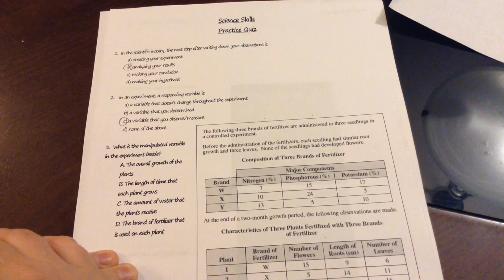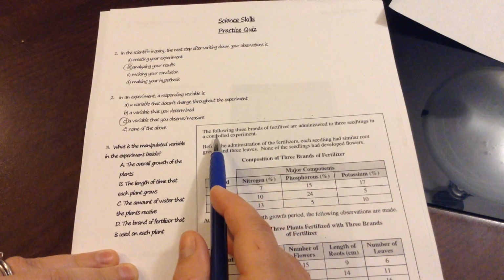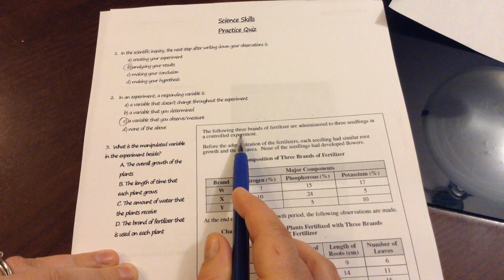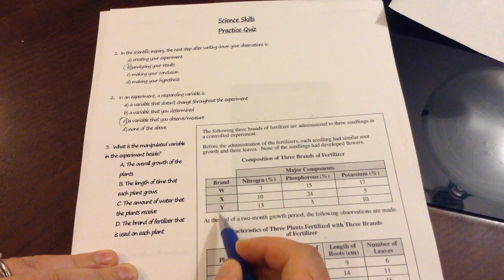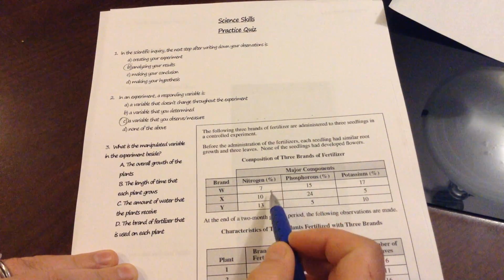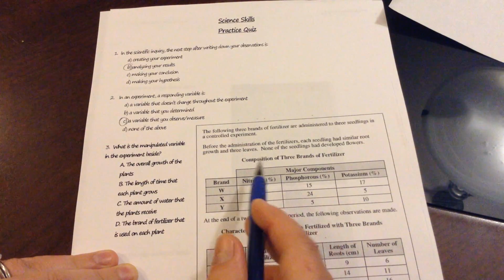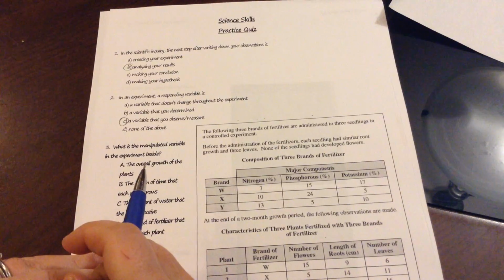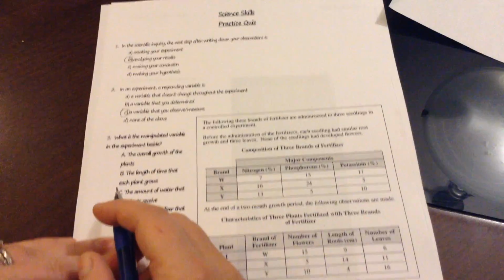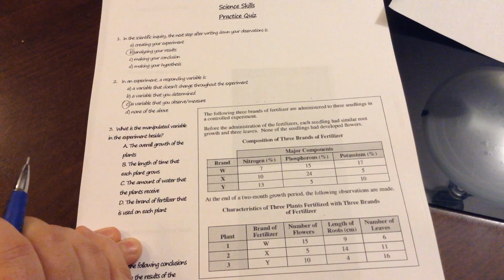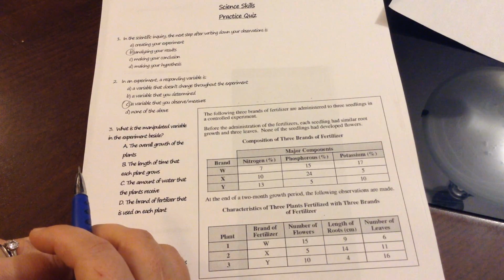What is a manipulated variable in the experiment beside? So here they're saying that they have 3 plants and they're applying 3 different brands of fertilizers to each plant, and they show the percentage of these 3 substances in every brand. And so they're looking at what happens after 2 months of growth period.